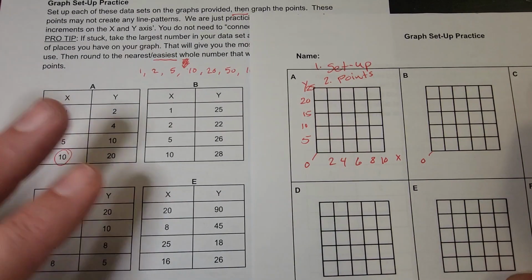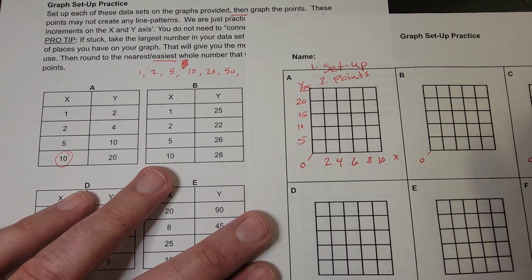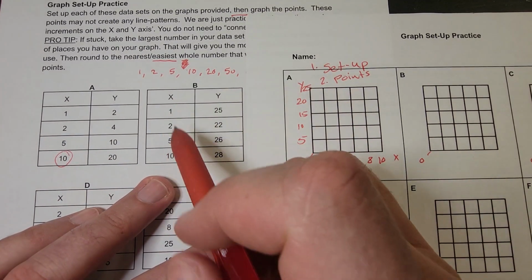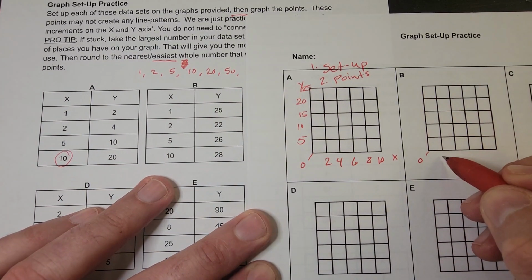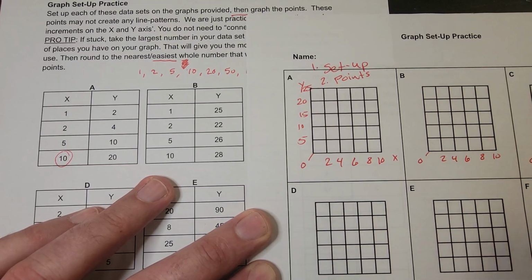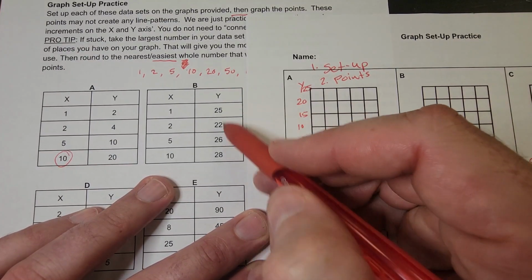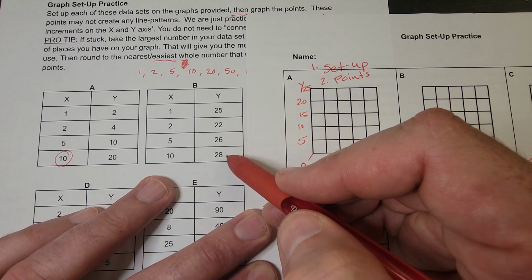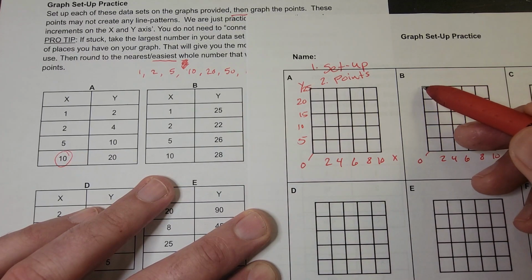So our next one, B, we have 1, 2, 5, and 10 over on our X. So we can just copy that: 2, 4, 6, 8, 10. We already know that one. Over here for Y, our numbers are a little bit higher. We go up to 28. So we have to get at least up to 28. We don't have to land right on 28, but at least up to 28.